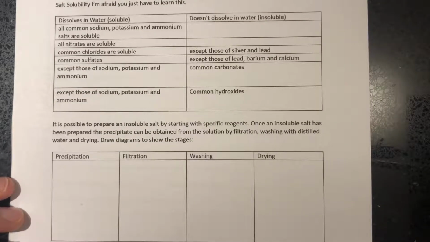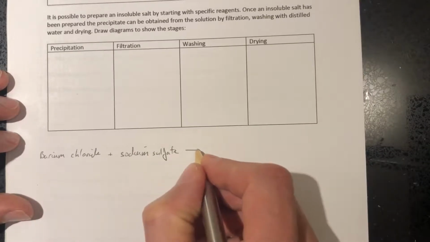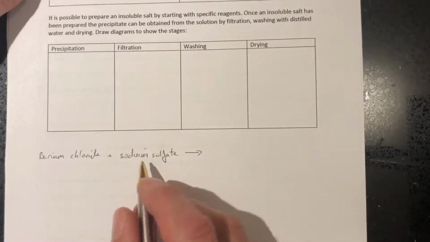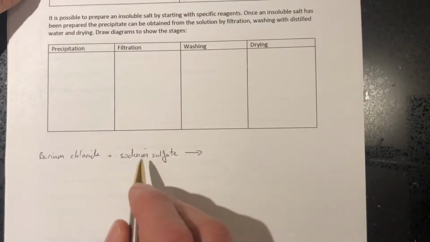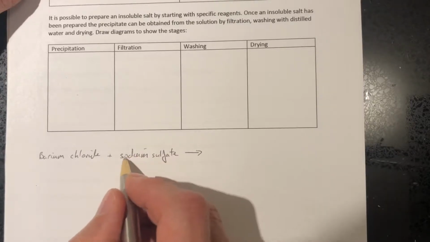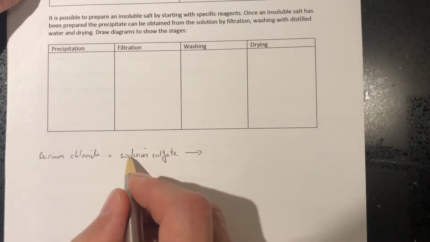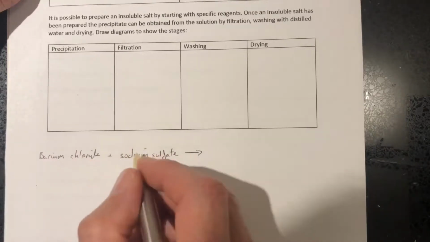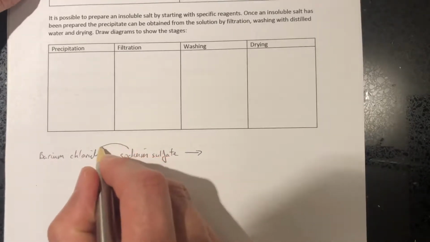Now, when you mix those two together, they react. And the way the reaction works is the anions and the cations in both salts swap over. For example, the cation here in the sodium sulfate is a sodium, and it swaps with the anion in the barium chloride. That sodium takes that chloride.